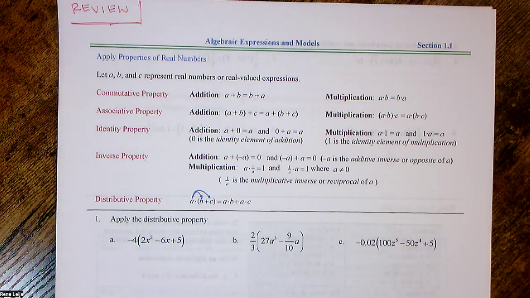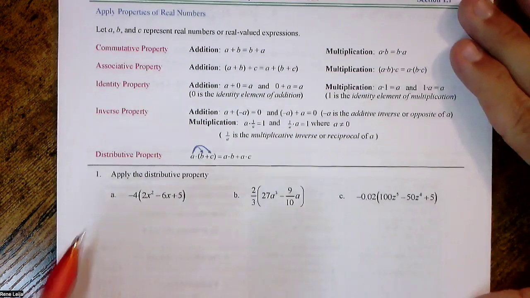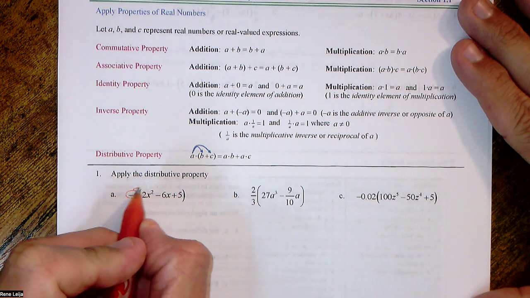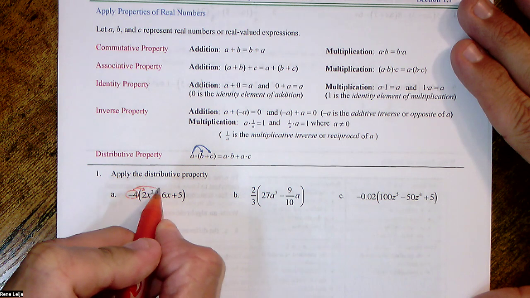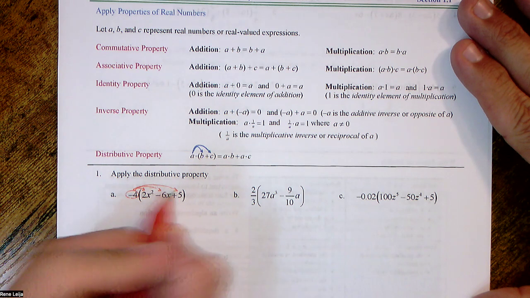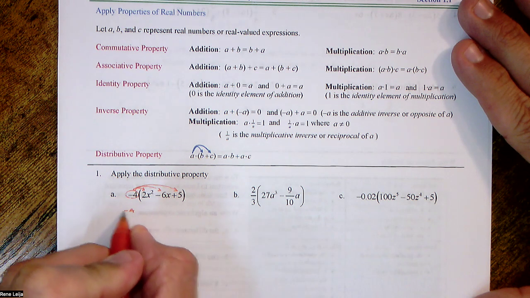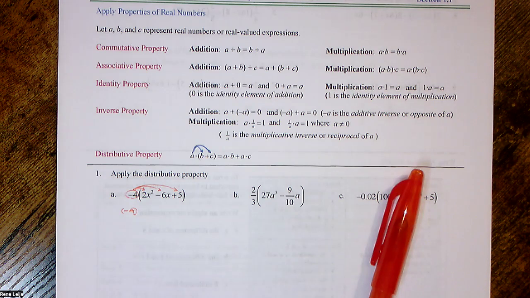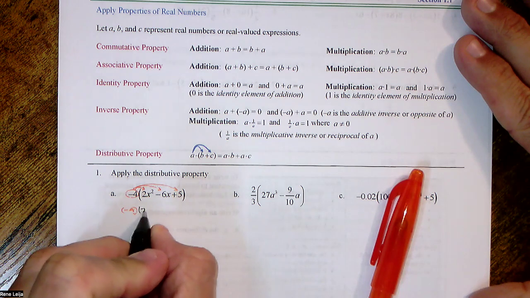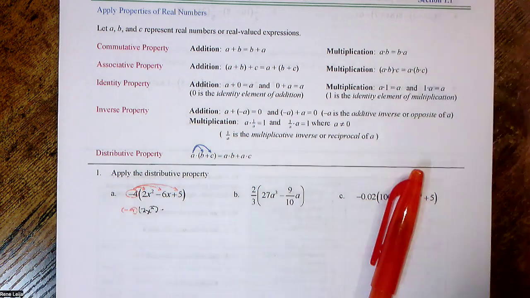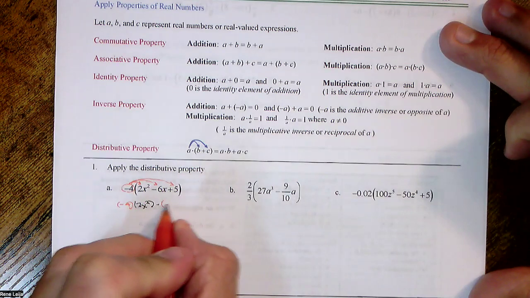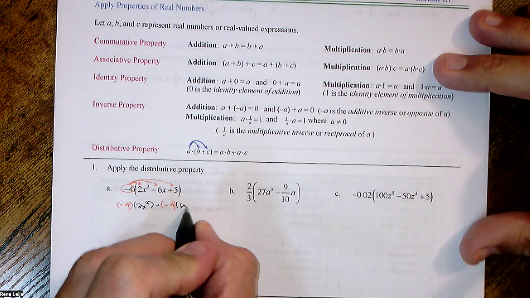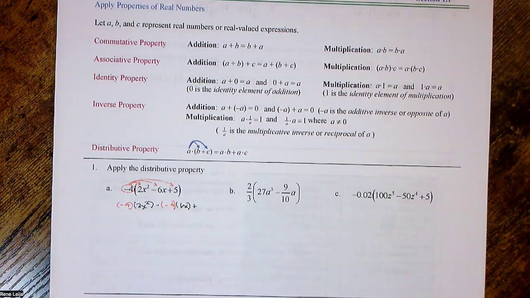So the distributive property, we're just going to take whatever is on the outside. So this negative 4 for number 1A, and we're going to distribute to every term. So I'm going to have negative 4. I'm going to go ahead and put this in parentheses, and then we're going to multiply it times everything on the inside. So negative 4 times 2x squared minus, and then we have a negative 4 times a 6x plus negative 4 times 5.